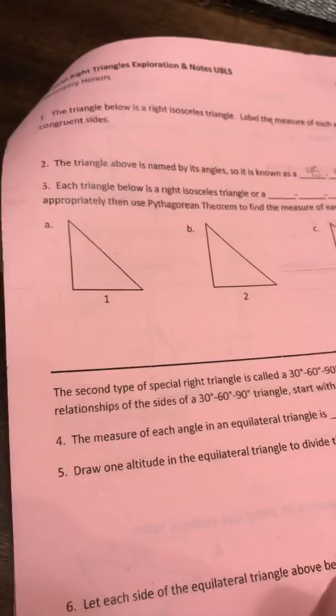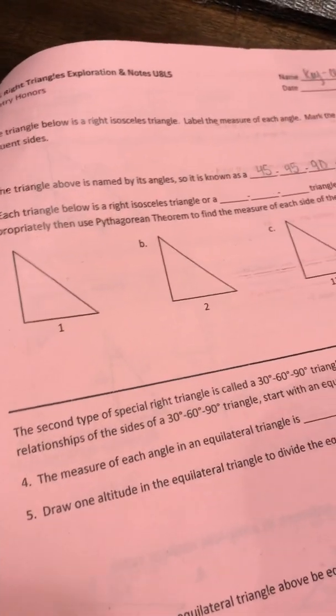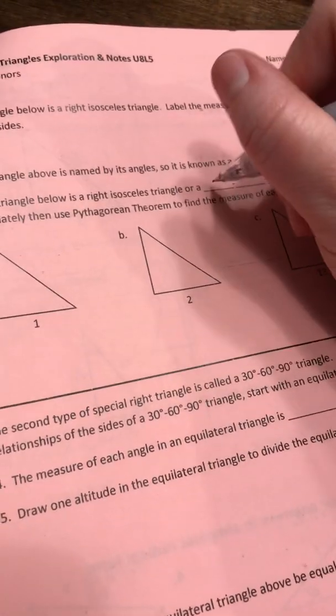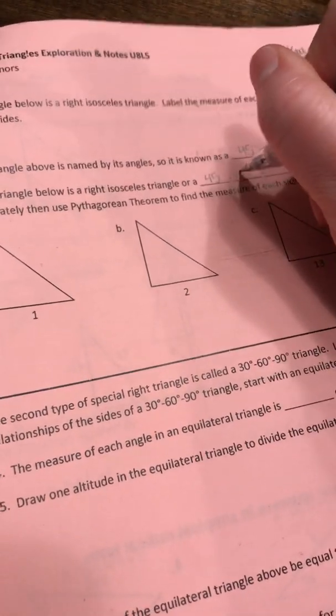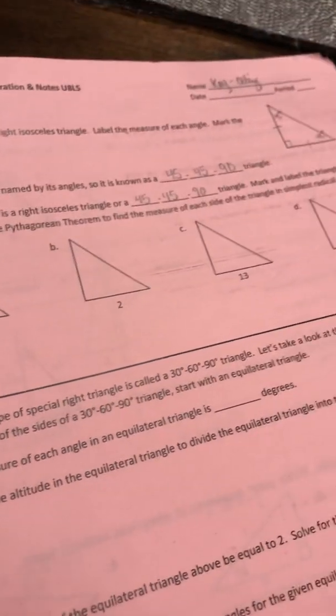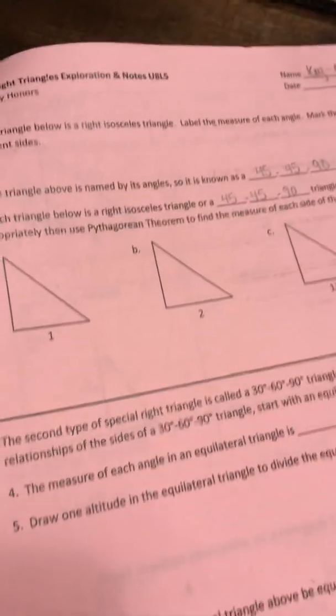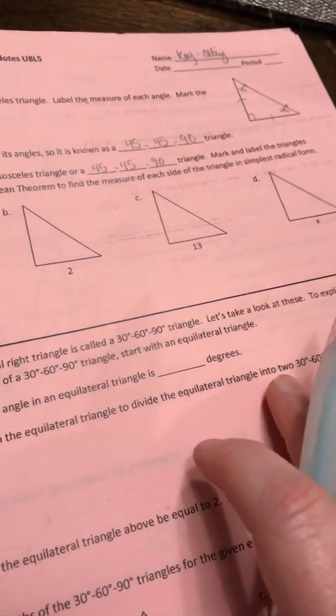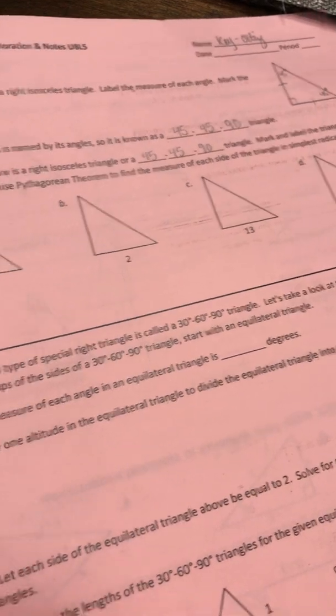Okay, so part 3 says that each triangle below is an isosceles right triangle, or a 45, 45, 90. Mark and label the triangles appropriately. Then use the Pythagorean theorem to find the measure of each side of the triangle in simplest radical form. So make sure you do not use any decimals, etc.